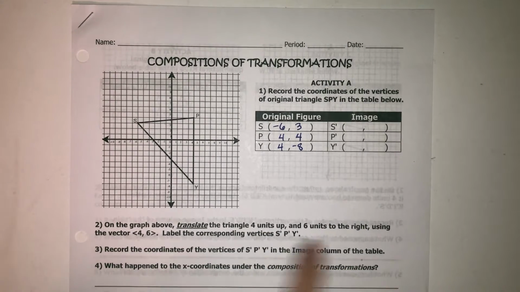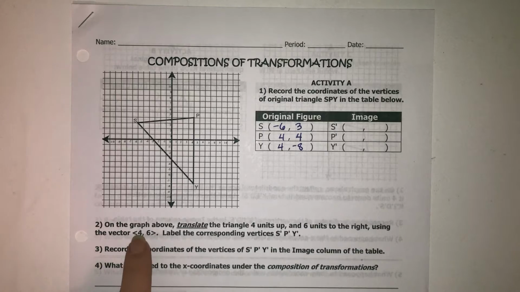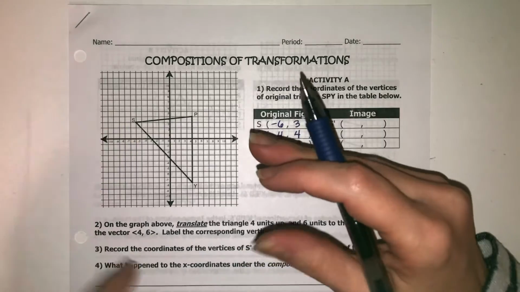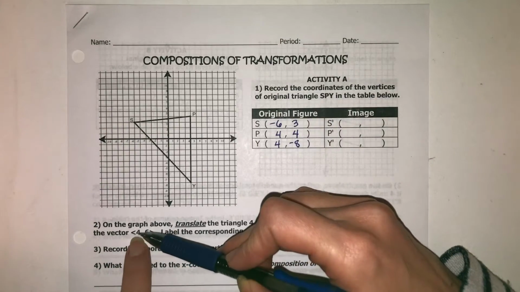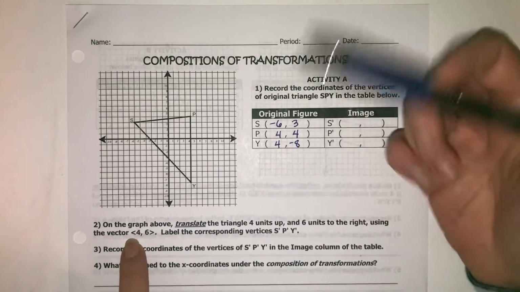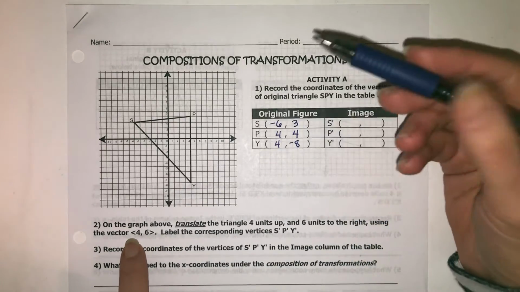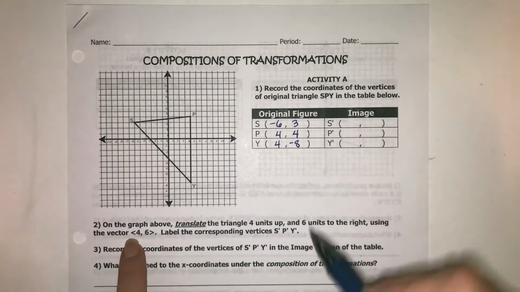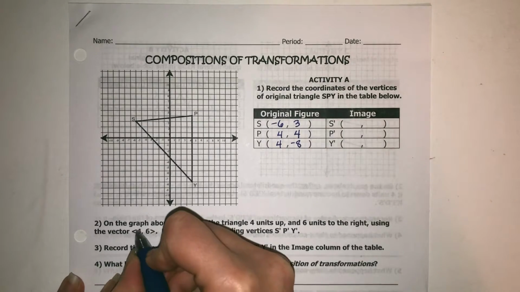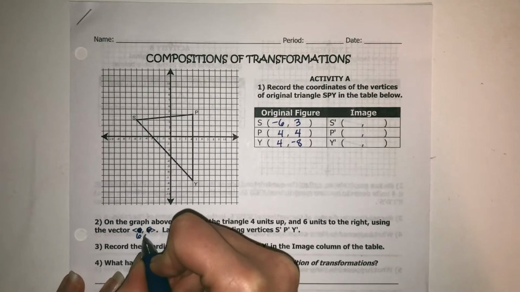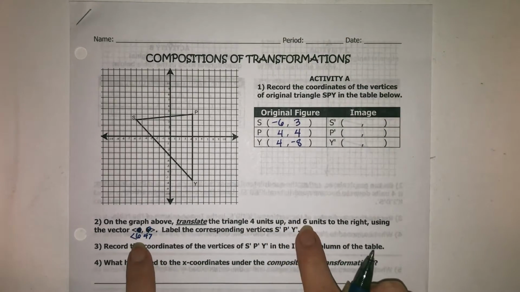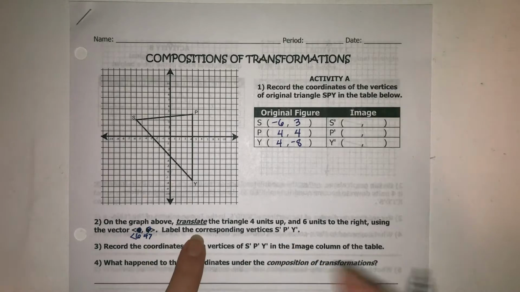Now, it says on the graph above, translate the triangle 4 units up and 6 units to the right using the vector ⟨4, 6⟩. The chevron symbols mean the x-coordinate is going to increase by 4, which will make it go to the right 4. Oh, this is backwards. Okay, 4 units up and 6 units to the right. So this should be the 6 and this should be the 4 to match what it says here. So 6 units to the right and 4 units up.